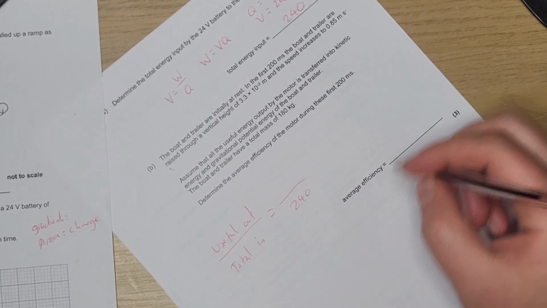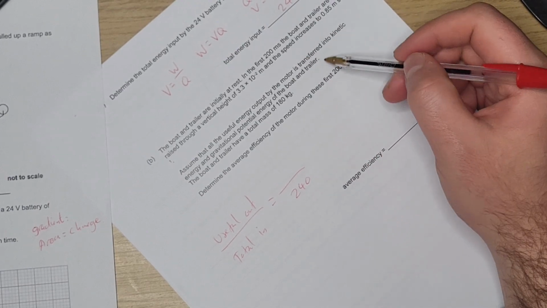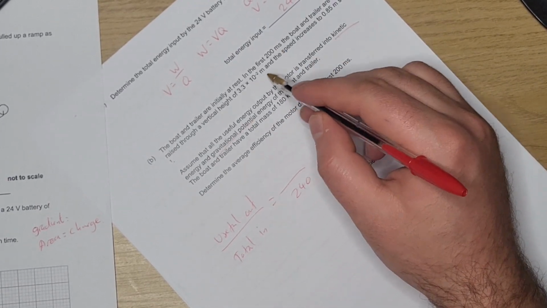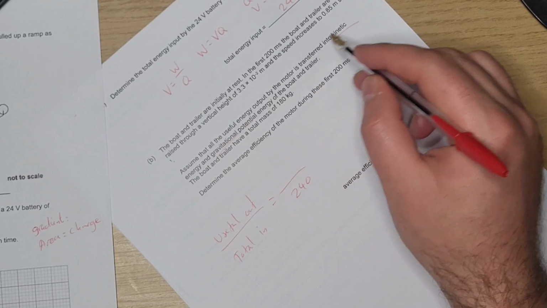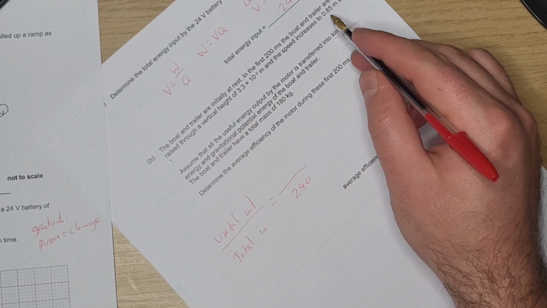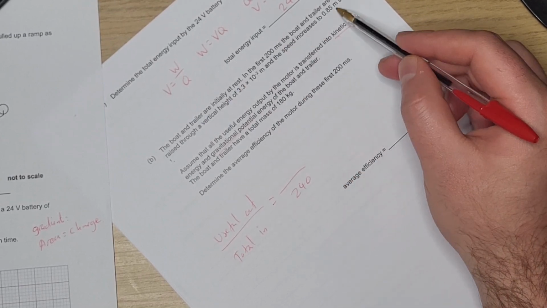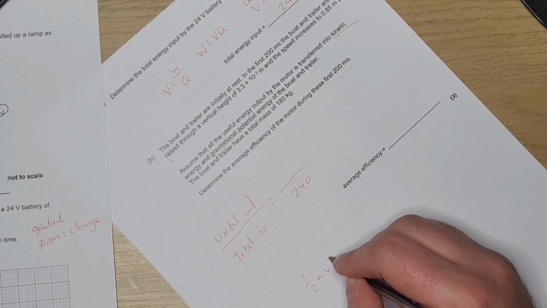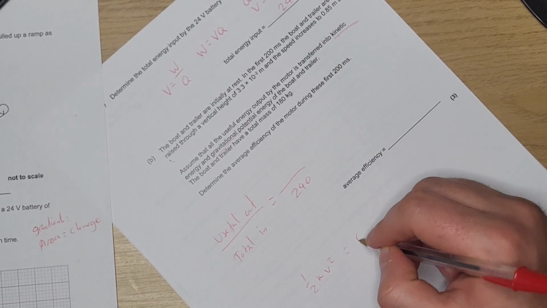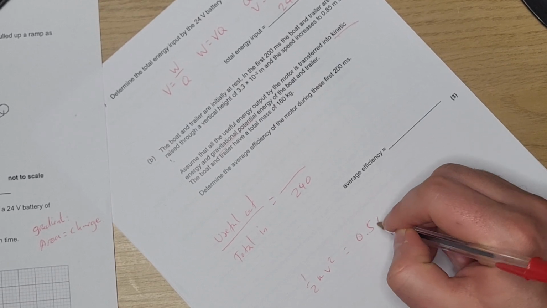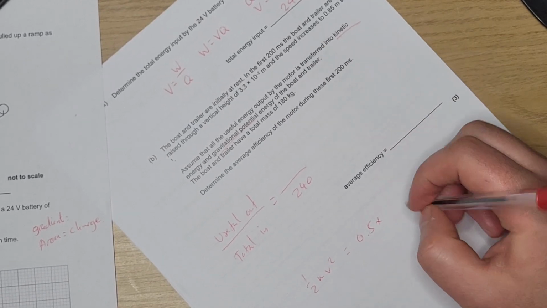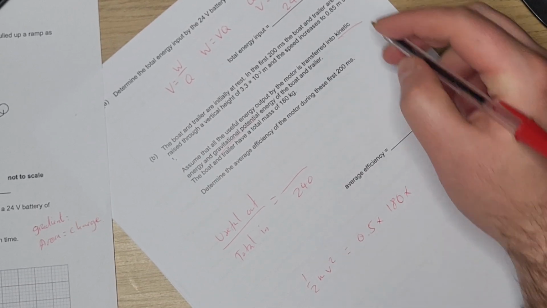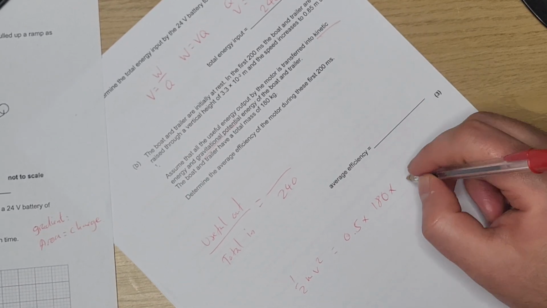So the useful out is going to be a combination of these two things. It's saying that our usefuls are the kinetic and the gravitational potential energy. So the useful out is going to be, let's do kinetic energy first. It's gone from rest to a speed of 0.85. So obviously that's going to be half mv squared, which is 0.5 times the mass, 180, times 0.85 squared.